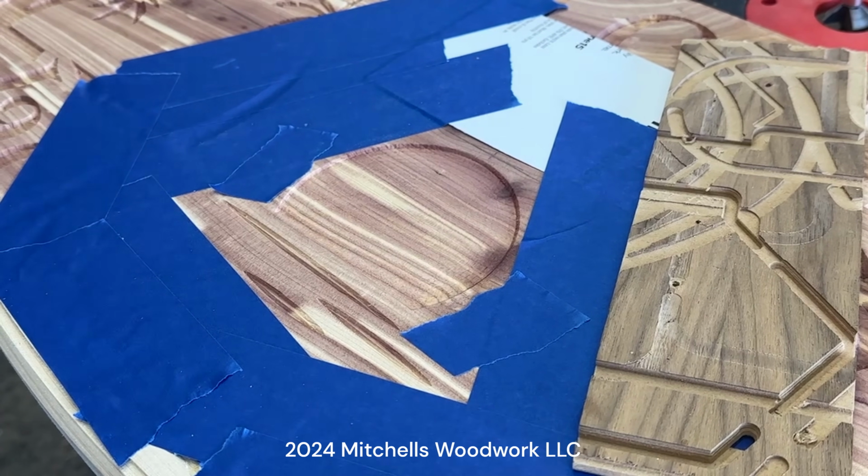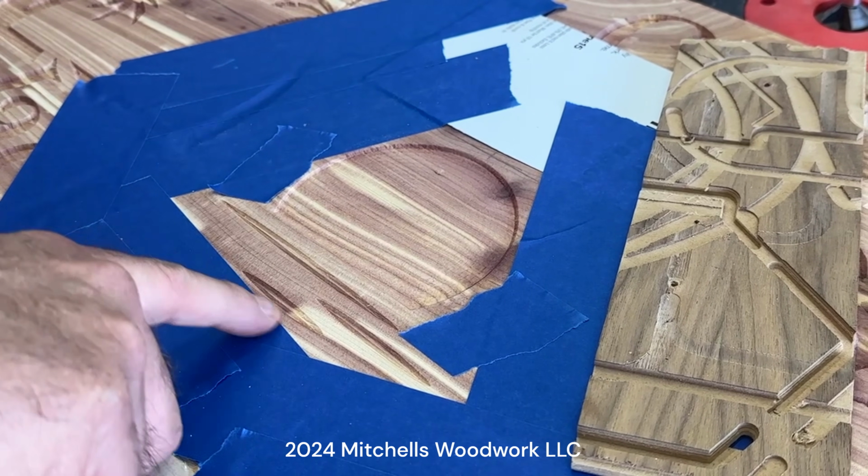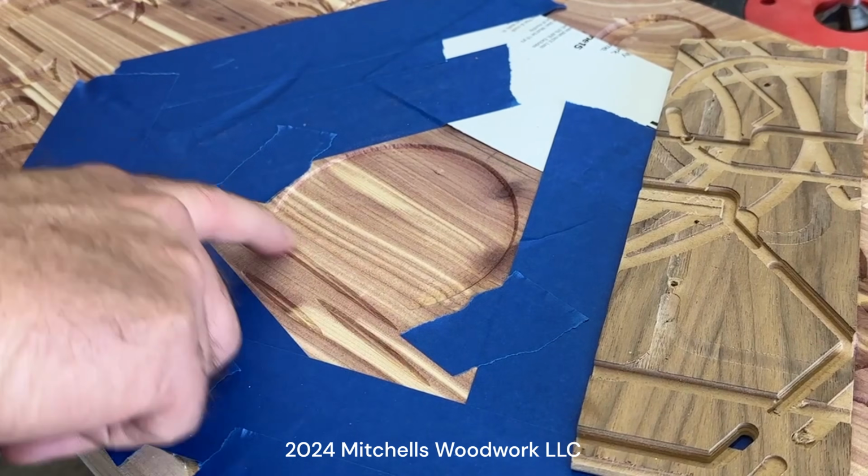Paint some and the ripples down here, the reflection.